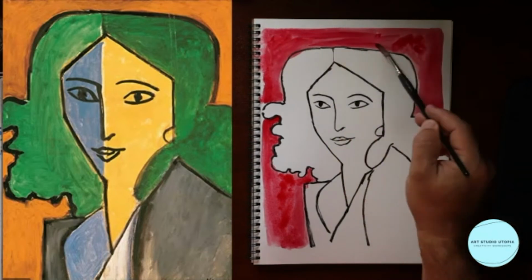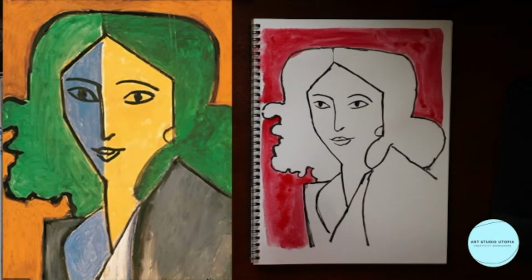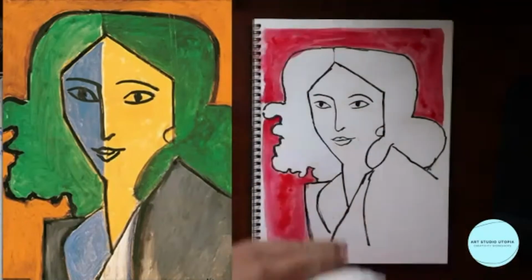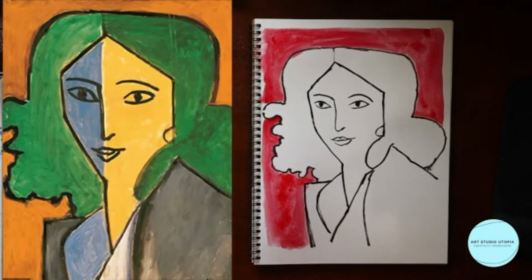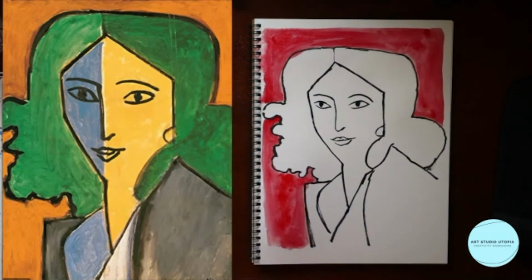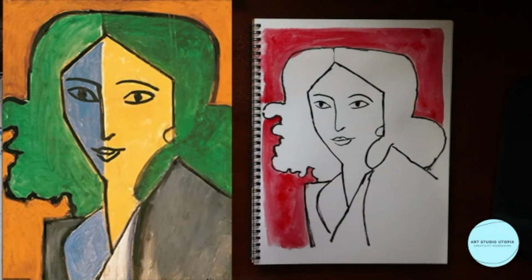And again, remember, this is all about you guys developing a sense of absolute freedom to make the decisions that will get you there. And by there, I mean satisfied. Discovery, places of discovery. So I am going to go with a green for the hair. I might mix it just with a little bit of blue to cool it down even more.